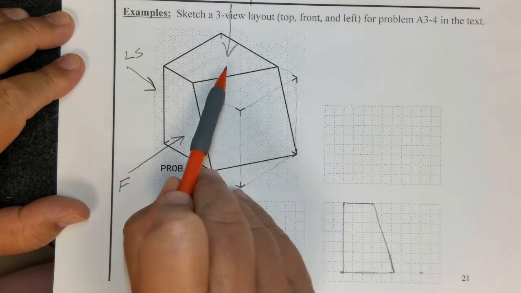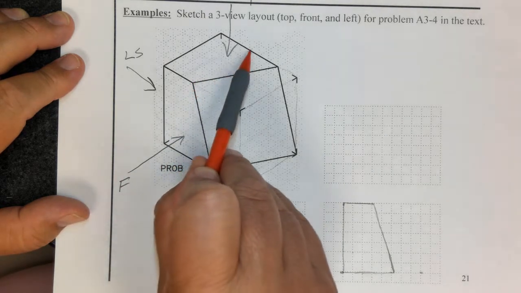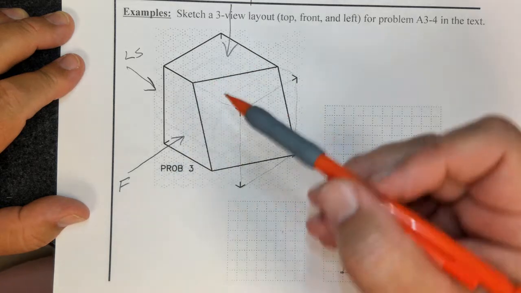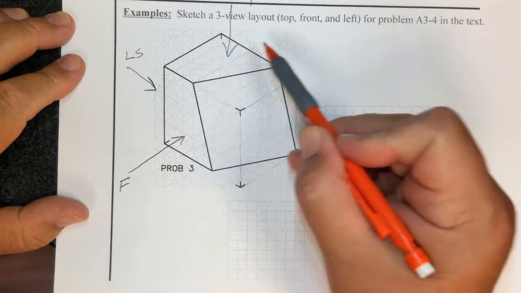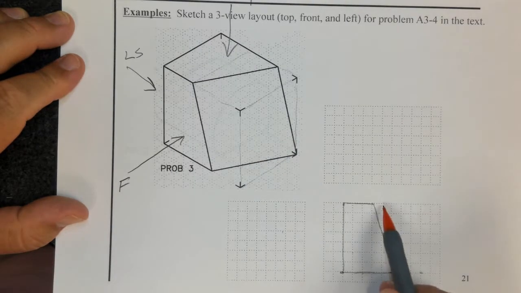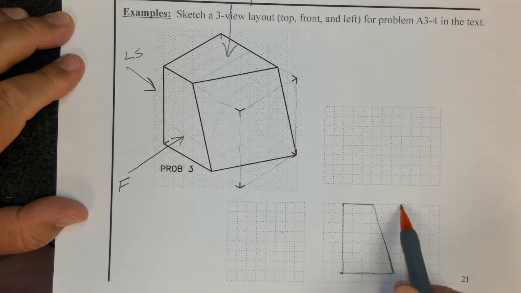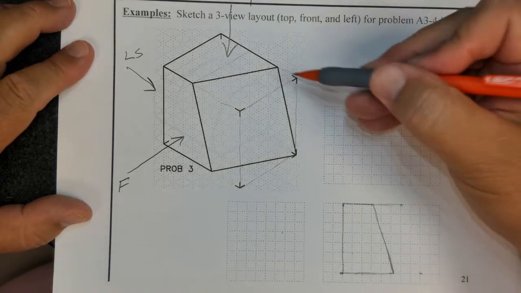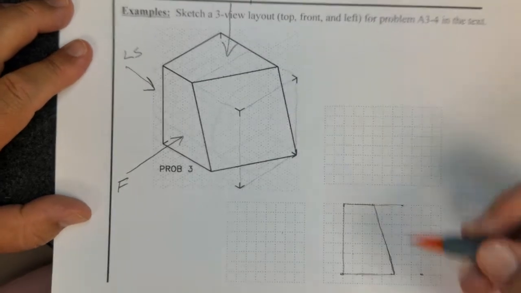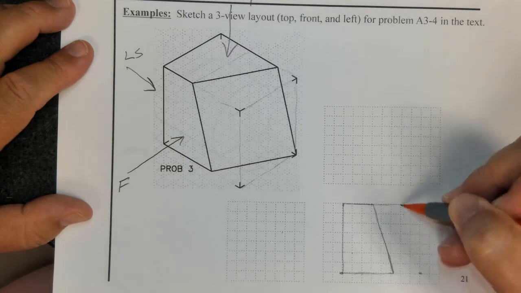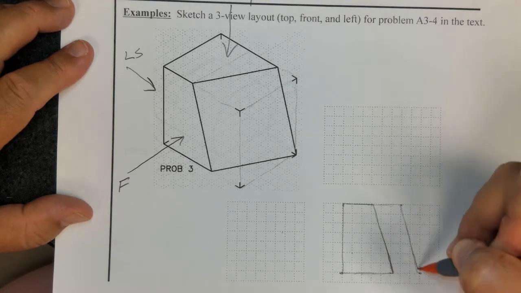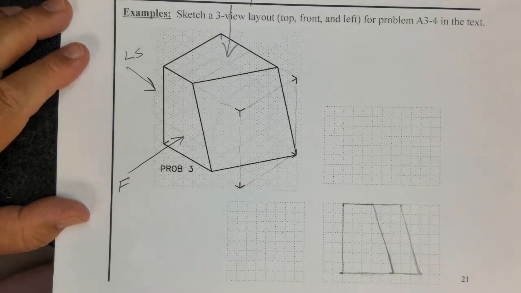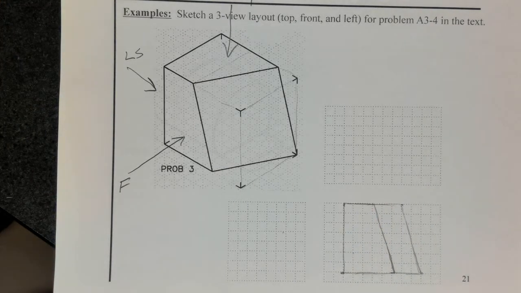If we project over, it's actually 1, 2, 3. Then we're going to draw a line connecting these 2 points. So that's what the front view looks like of that part.